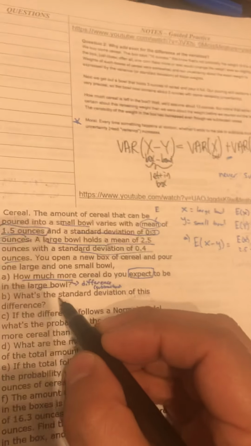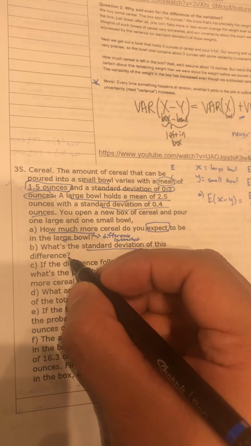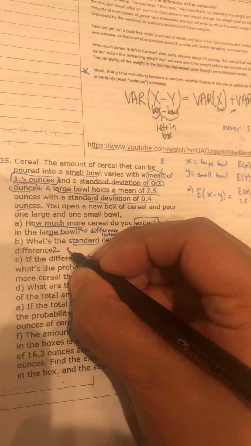Now B. Find the standard deviation of the difference. Difference again is subtract.